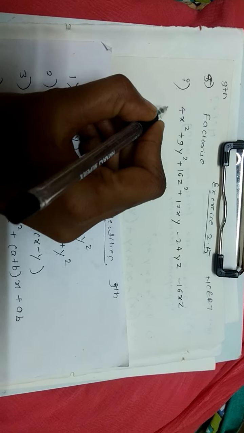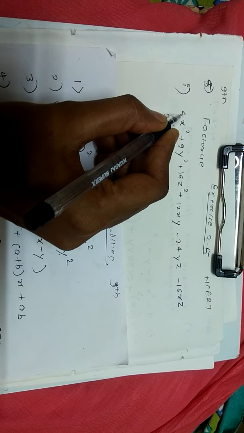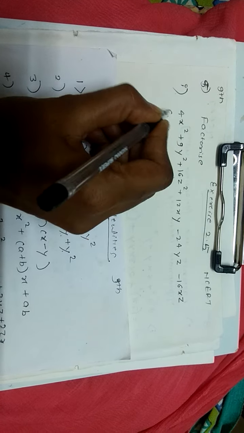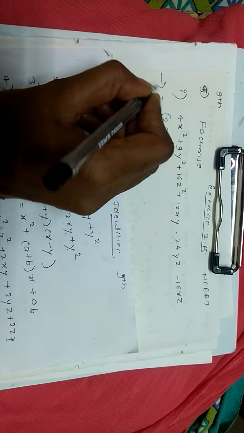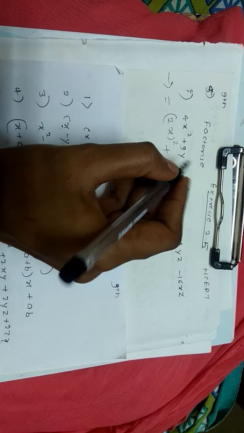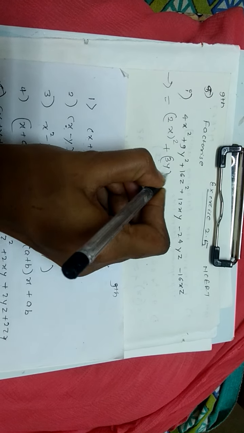Here you can see this is the first, second and third term and their squares. You can see 4x square, so you have to write it in this form. First of all, always write in formula form, or you can say identity form. So let us write x square. We have to write this in square form. 4 is a square number, the square of 2, so (2x) whole square. Next, 9 is also a square number, the square of 3, so (3y) square.